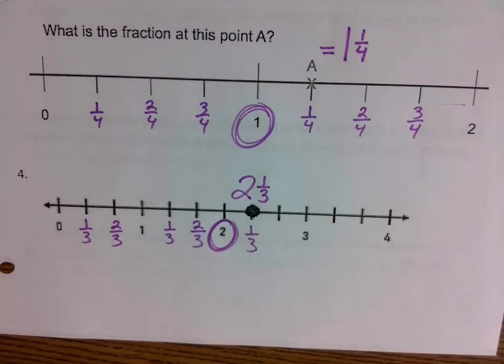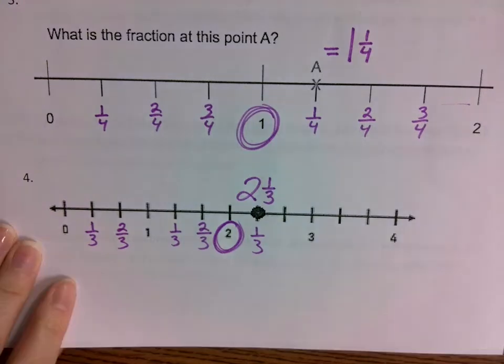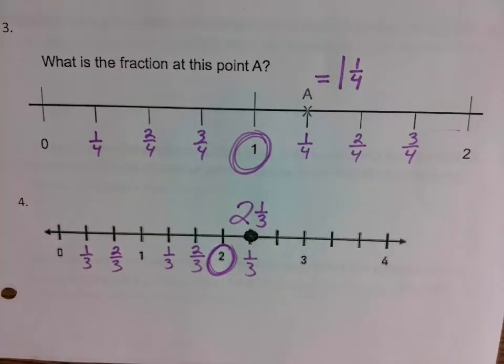Okay, so there we have our little warm up. Okay, we're going to have some questions like this again on your test because it was the most missed concept on the first test. So we want to make sure that you guys understand and remember how to identify those fractions.